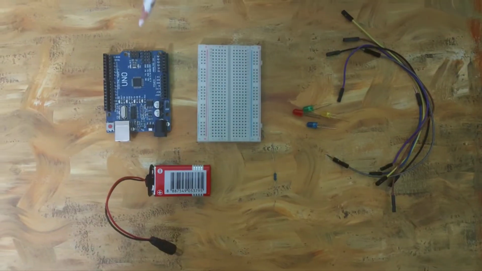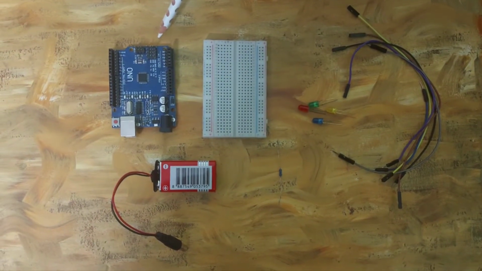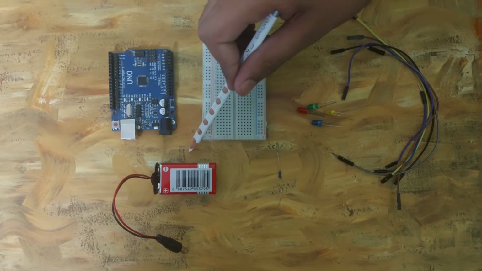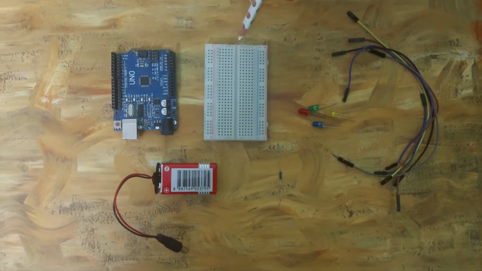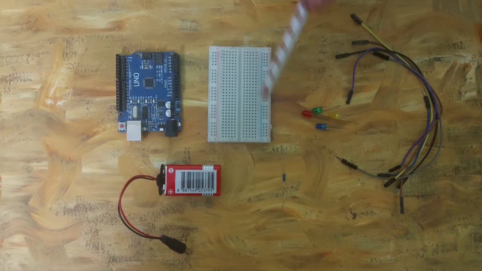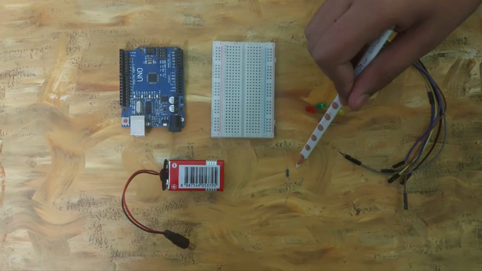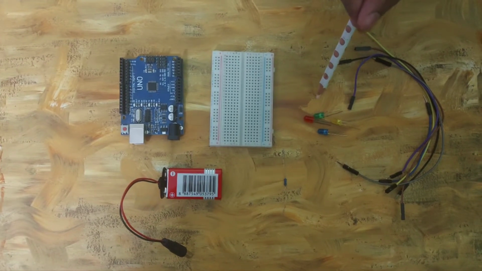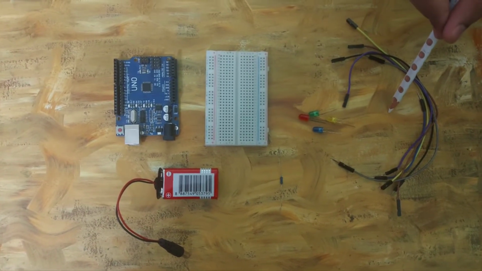Let's start. The components required for this circuit are the Arduino Uno microcontroller board, a 9-volt battery with battery cap, a half breadboard, a 1 kilo ohms resistor, some LEDs, and some jumper cables.